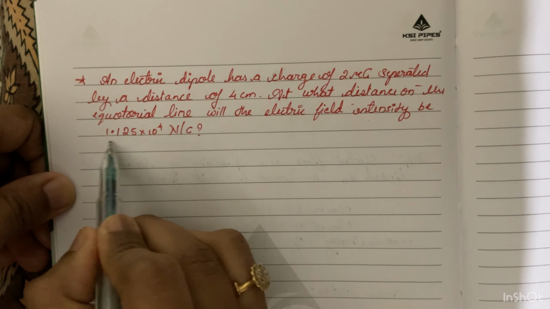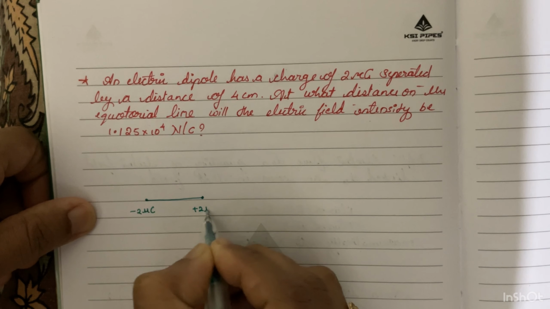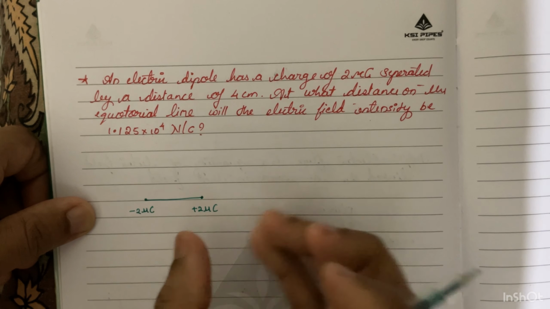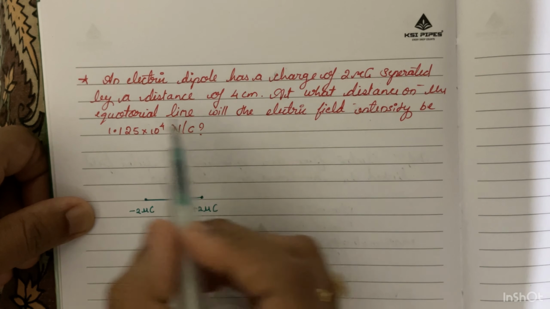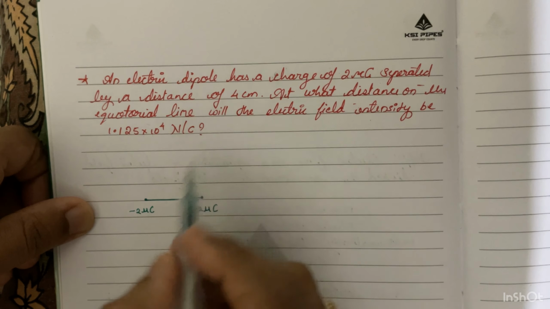Since we know in a dipole the magnitude will be the same. Let me write here, this is negative 2 microcoulombs and this is positive 2 microcoulombs. The magnitude will be the same but the charges will be opposite. And separated by the distance. So the distance between these two charges is how much? That is 4 centimeter. Okay, done.